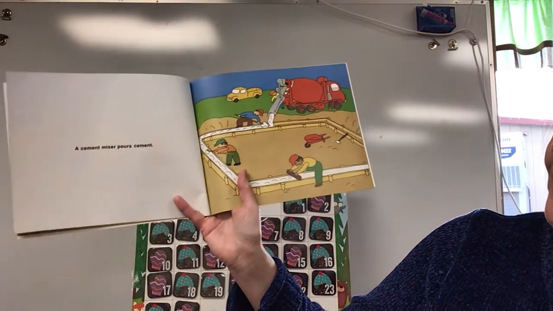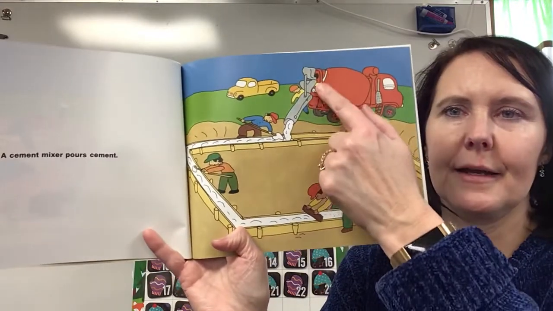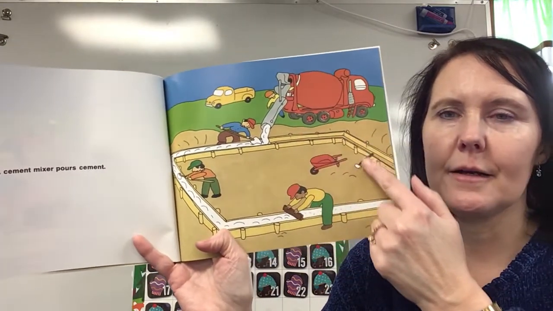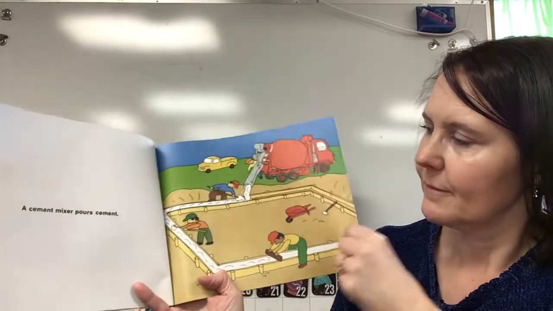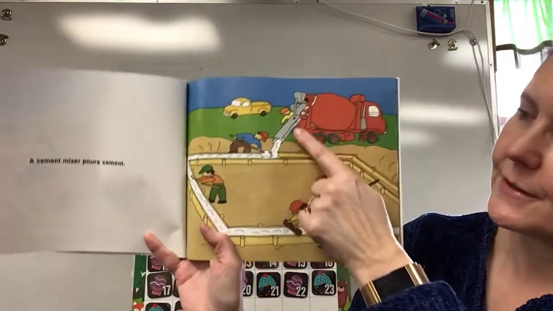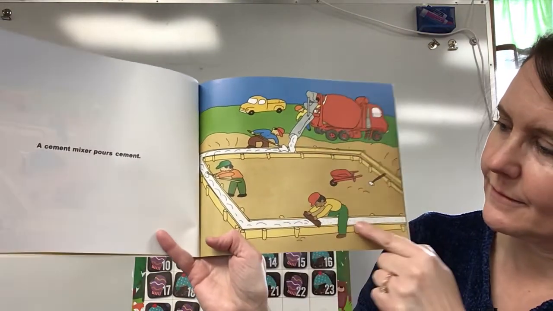A cement mixer pours the cement. They're going to fill that in with cement. Cement's really hard. Cement is what sidewalks are made of. And that's a cement mixer. You see it coming out, and it's filling in the outside here.